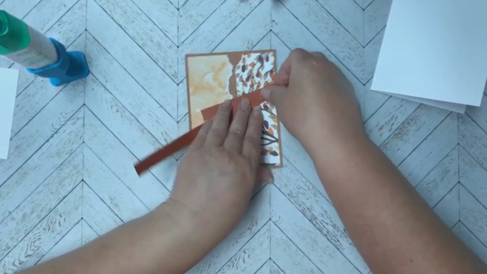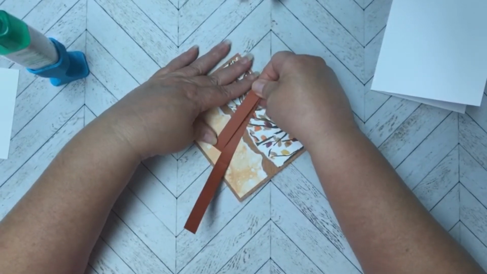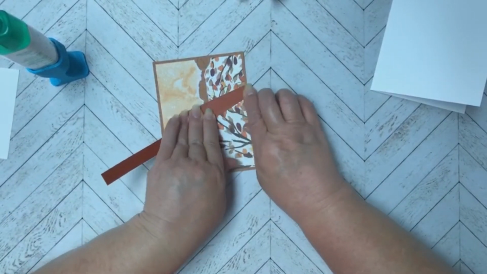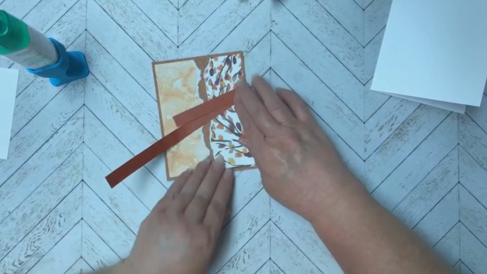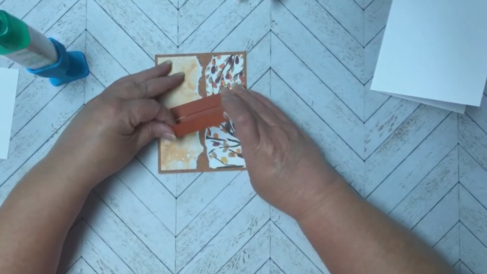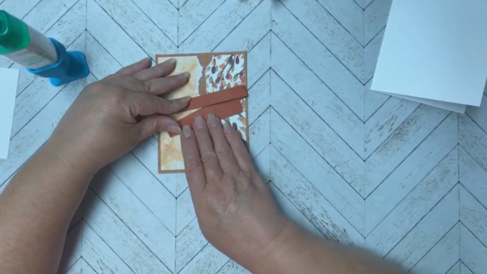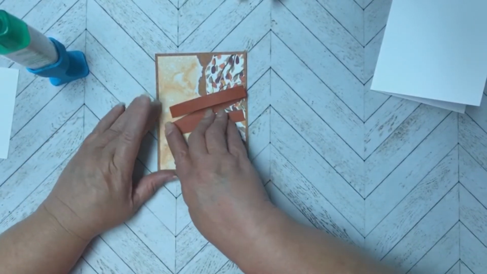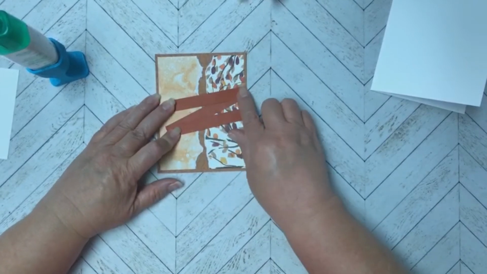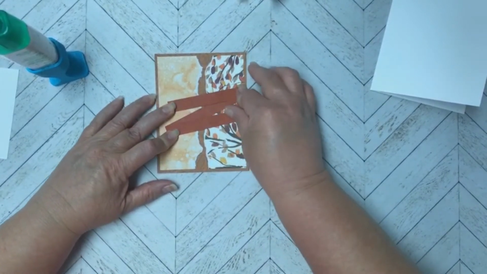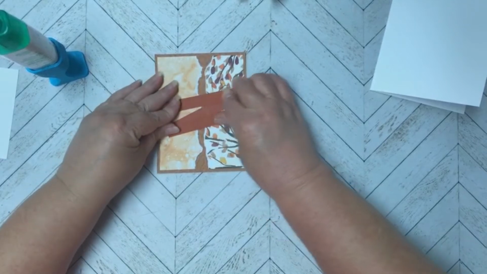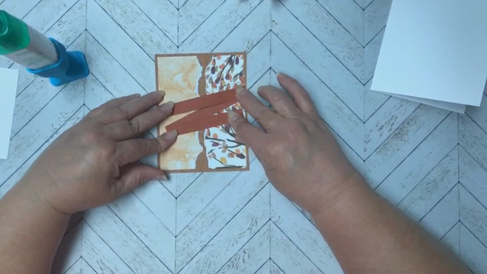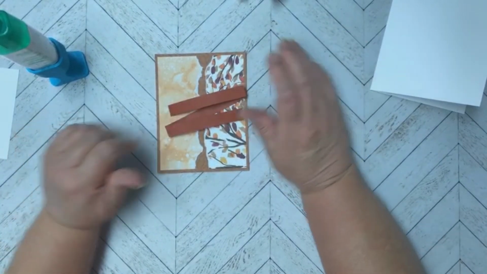Let's see if I can lift this up. Well, we're going to leave it like that because it's going to be on top of another card, so it's going to be fine. So now we're going to fold this one down the other direction. And this gives you that little zigzag ribbon look, and I kind of like that. I like the idea that she had for the card this month. So that's why we're doing this one. So there we have that.